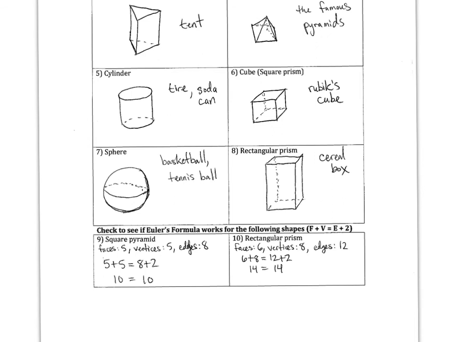Number 9, we are going to check to see if Euler's formula works for the following shapes. So a square pyramid has 5 faces, 5 vertices, and 8 edges. So we're going to use the formula faces plus vertices equals edges plus 2, and it's going to be 5 plus 5 equals 8 plus 2. That is a correct statement. 10 equals 10, so it does work.